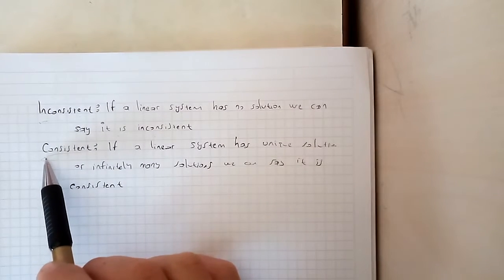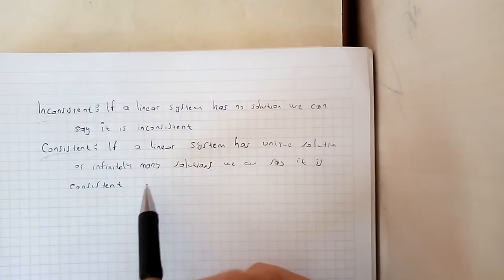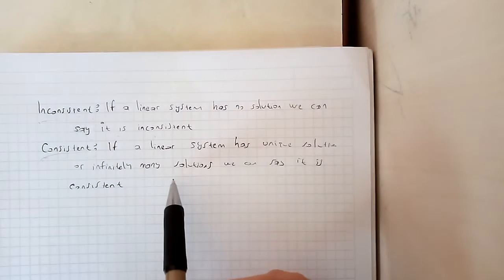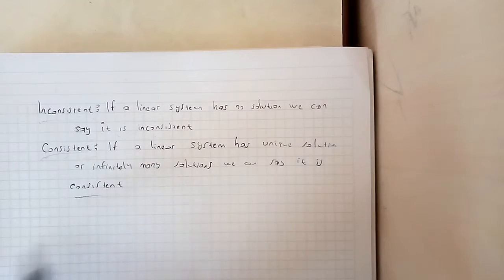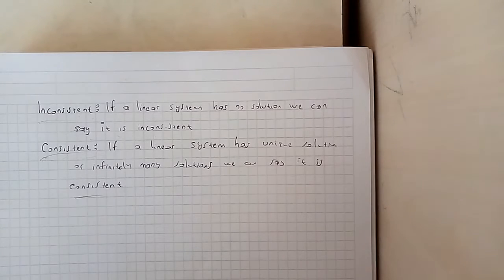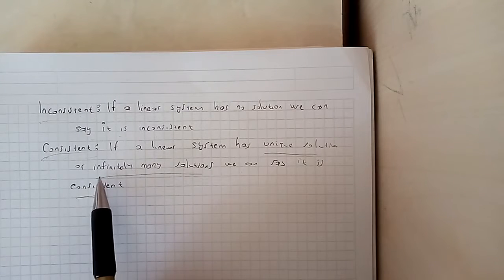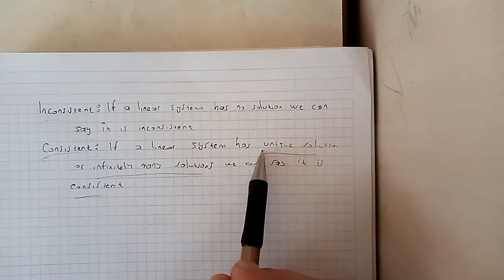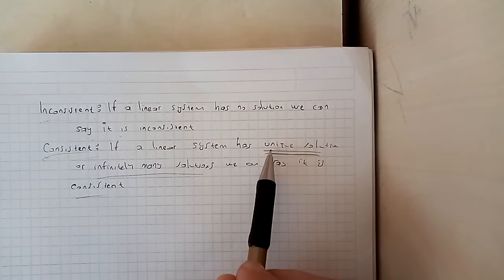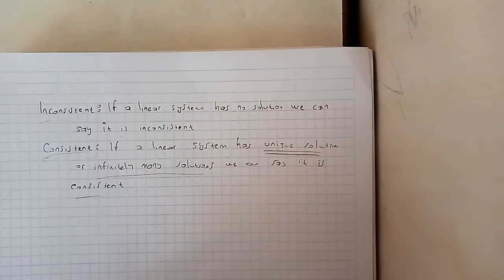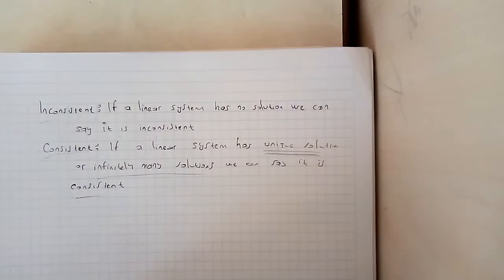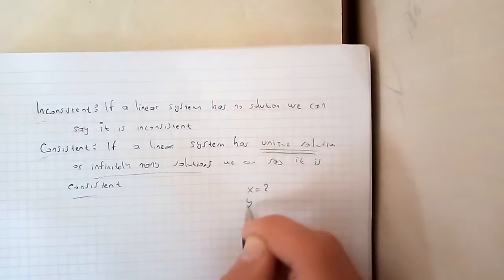And another term is consistent: if a linear system has a unique solution or infinitely many solutions, we can say it is consistent. This means if you can find solutions for your linear system, it is consistent. And here I wrote unique solution and infinitely many solutions. This means if your linear system has a unique solution, you can only put determined numbers instead of your unknowns. For example, your solutions will be like that.